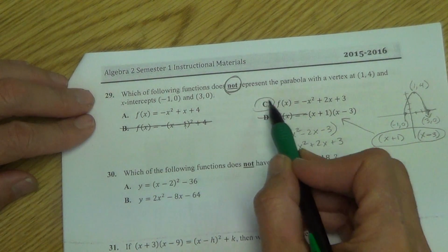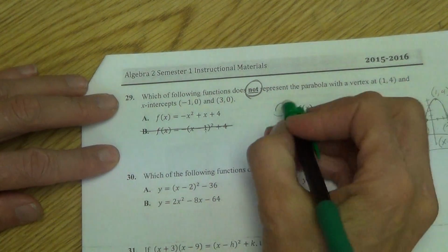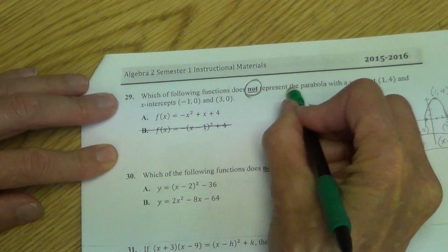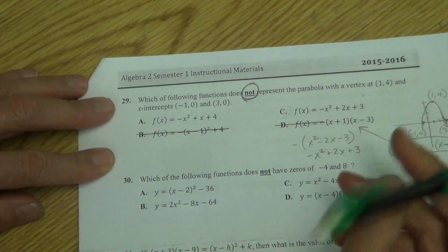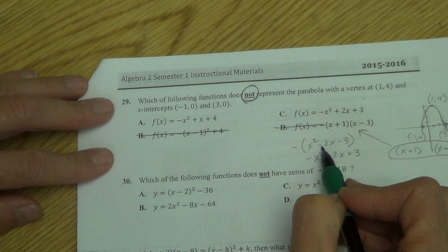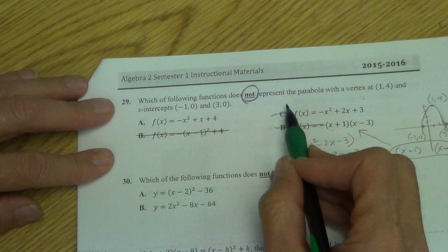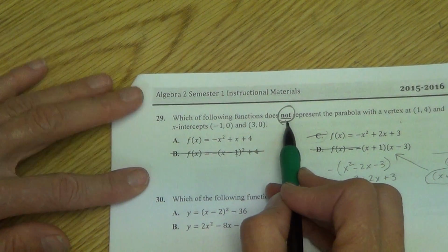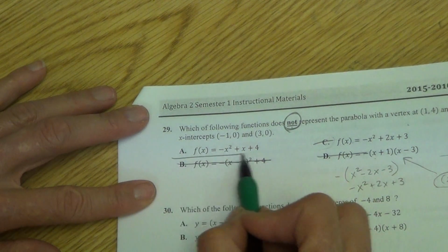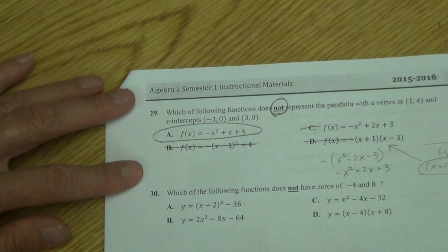That gives us C. I'm sorry, I almost answered with C. That gives us that C does represent this function. It's the same as this. So we mark it out. Remember that it's what does not represent the function. So that's how we get A.